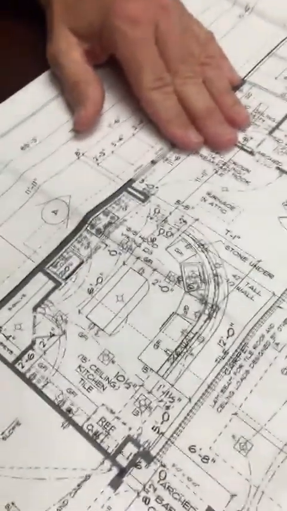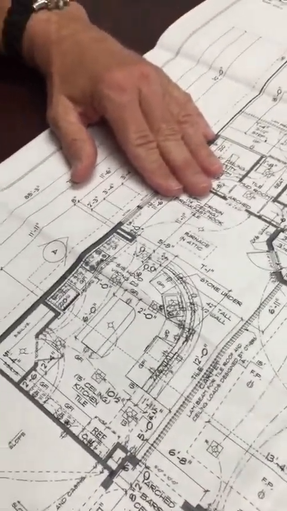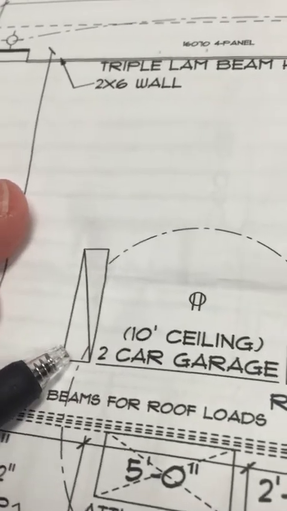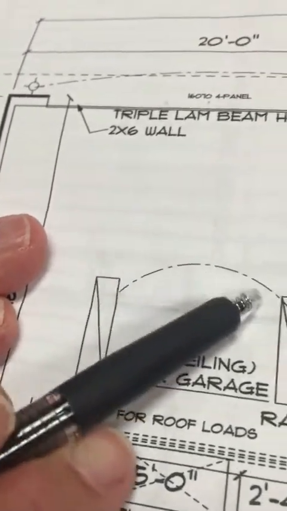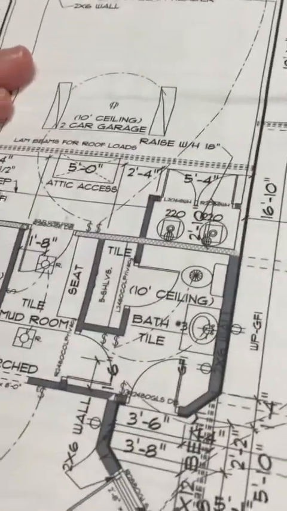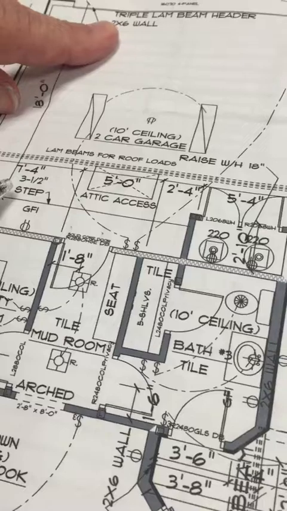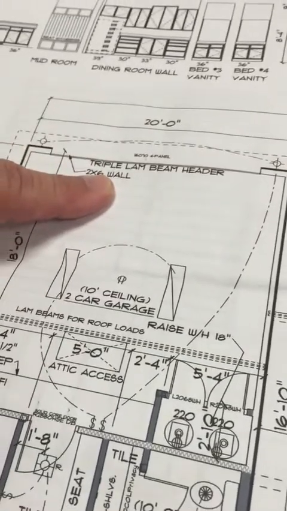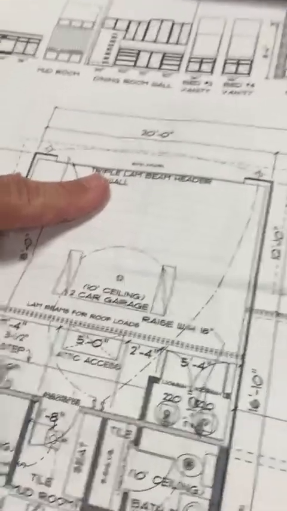Okay, so while we're on symbols, I want to point to the garage, and if you can come in with me right here, here's another symbol where it's got a big box with a line through it. That is a fluorescent light, and you can see how it's switched right here as we go through here. There's other symbols which show us how big the wall needs to be. This is a 2x6 wall. You'll see that all the way through the plan.